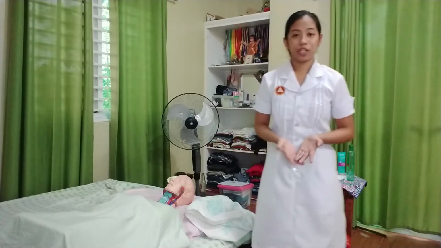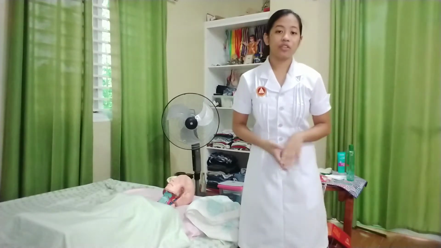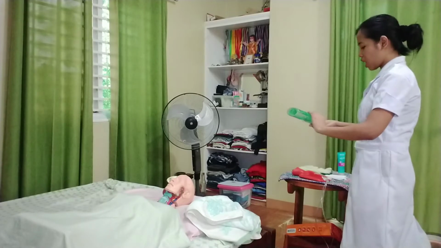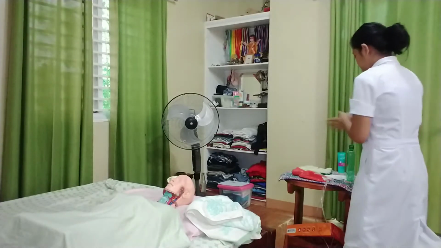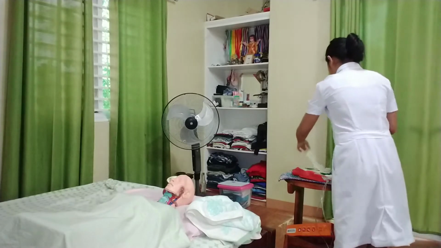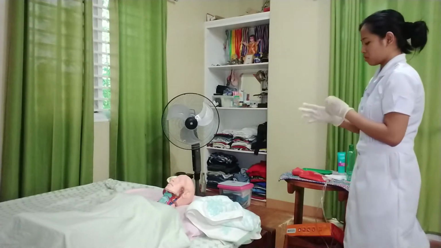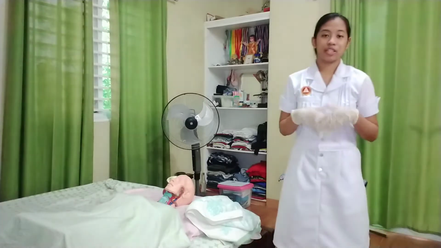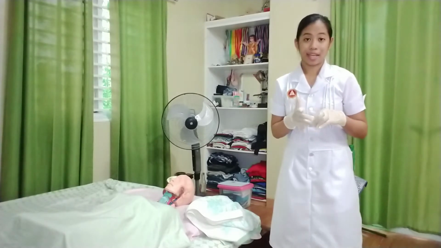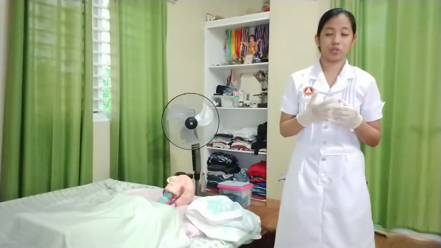So after that, I will now provide hand hygiene and observe other infection control procedures. So in here, I will be wearing my clean gloves. Now that I already have my gloves on, I will now provide for my client's privacy. So I will be closing the curtains around the bed and the door to the room.